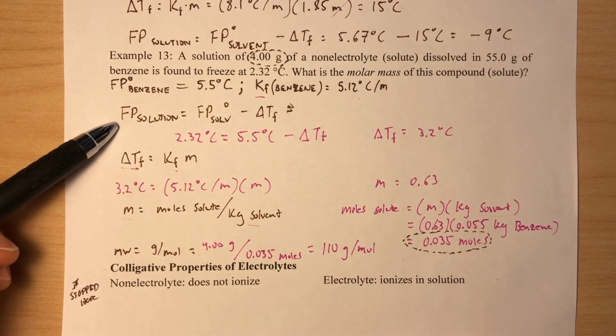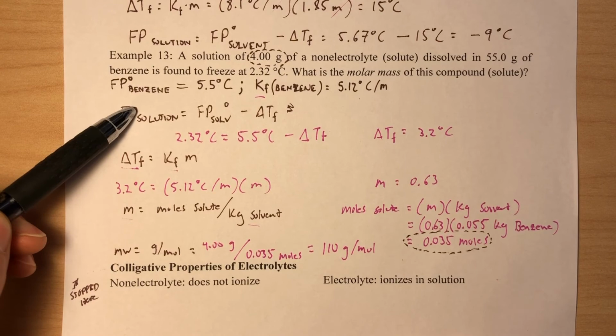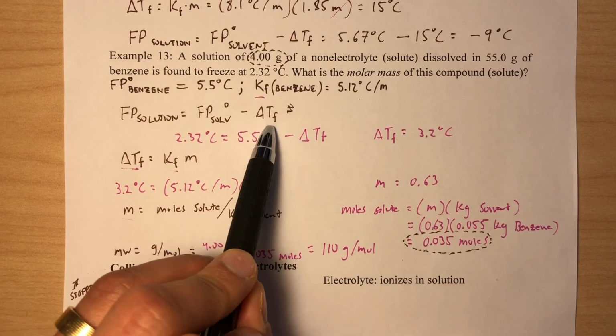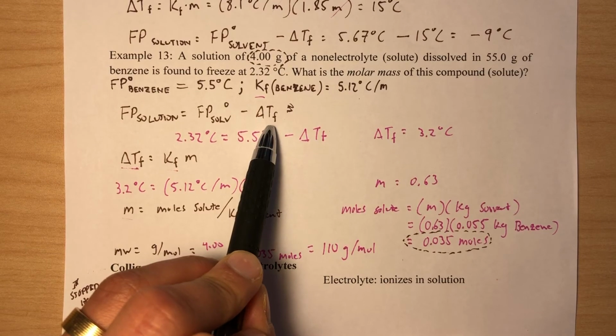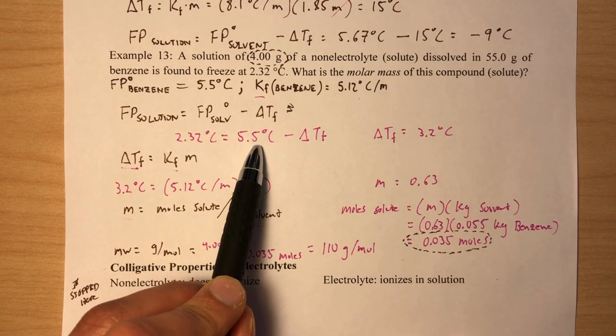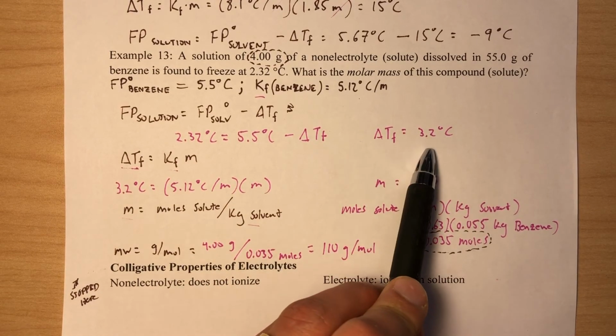And we can use our freezing point equation. Here is what is observed. This is the observed value that we get from the problem, and that's equal to the pure solvent minus our change in freezing point. So we have 2.32 degrees Celsius is equal to 5.5 degrees Celsius minus this change. And so it turns out that the change is 3.2.